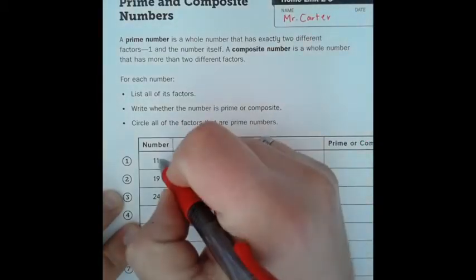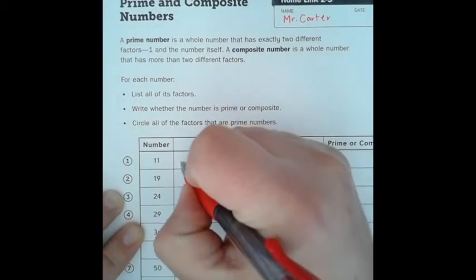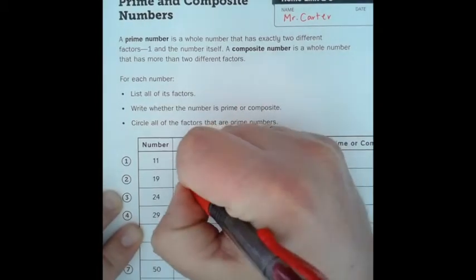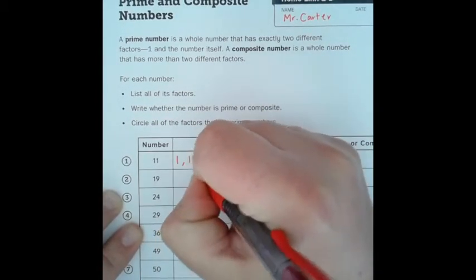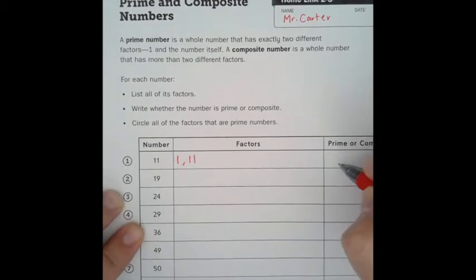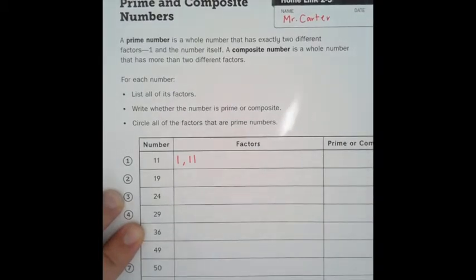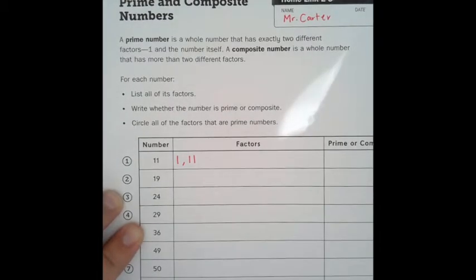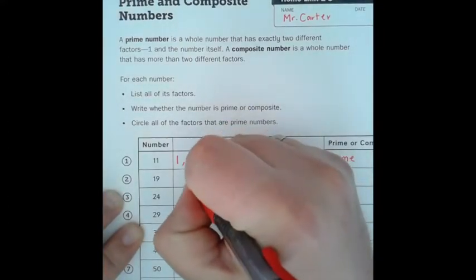So if I'm looking at the number 11, the factors for 11 are 1 and 11, because you can't go 2 times anything to get 11, or 3 or 4, and so on. So the only factors for 11 are 1 and 11. This makes it a prime number. And the factor that is prime in this case is 11.